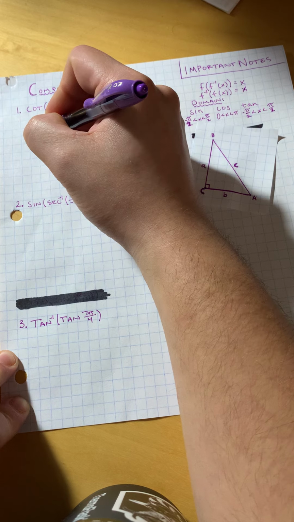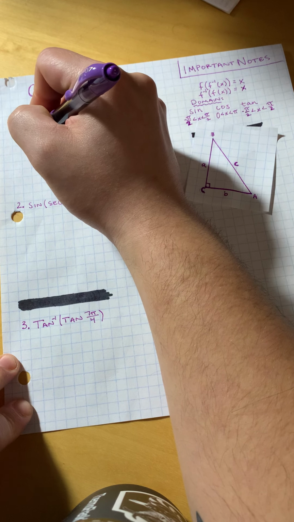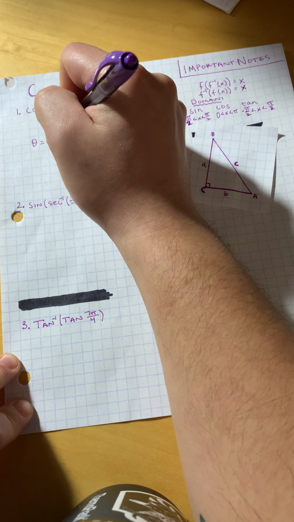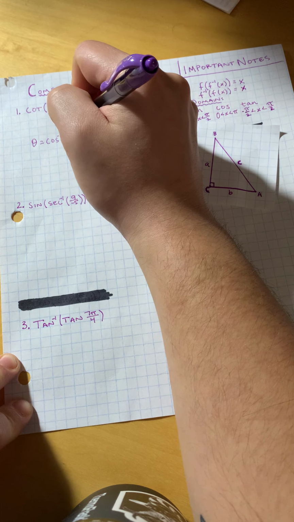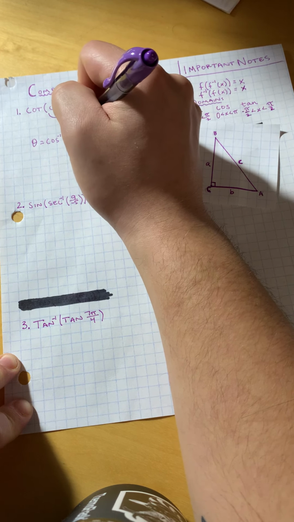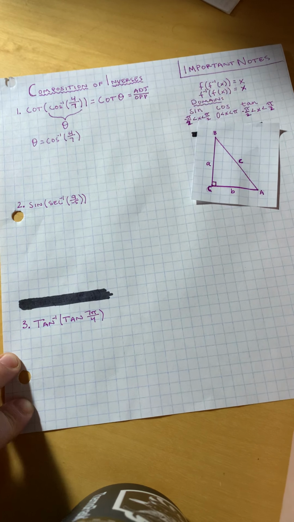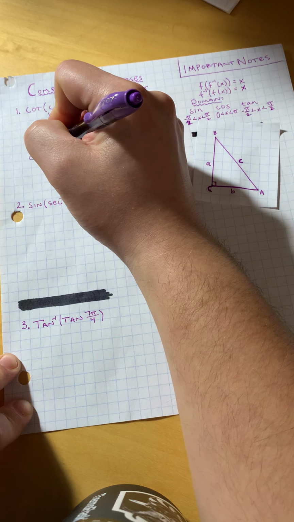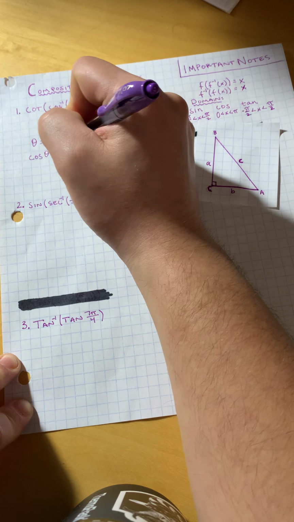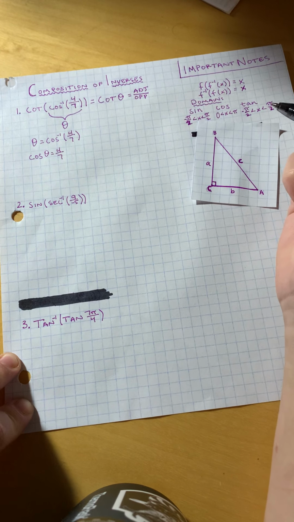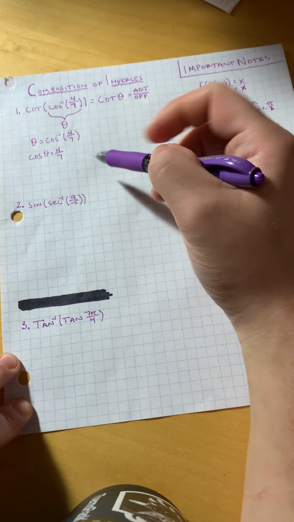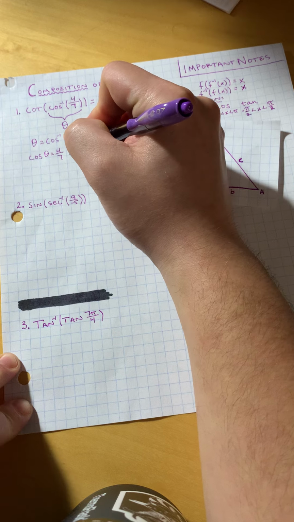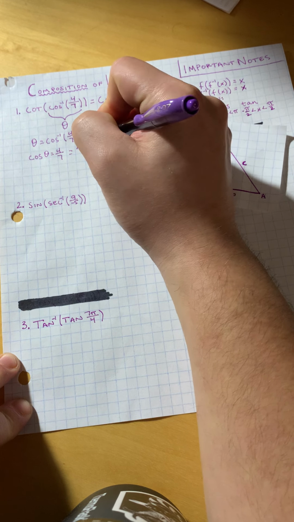So realize that theta equals arc cosine 4/7. Then cosine of theta equals 4/7. Simple. Move it all the way across. Well, that equals our adjacent over hypotenuse.